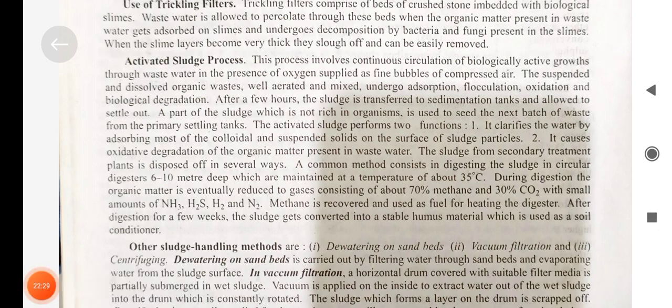A part of the sludge, which is rich in organisms, is used to seed the next batch of wastes from the primary settling tanks. The activated sludge performs two functions. First, it clarifies the water by absorbing most of the colloidal and suspended solids on the surface of sludge particles. Second, it causes oxidative degradation of the organic matter present in wastewater.